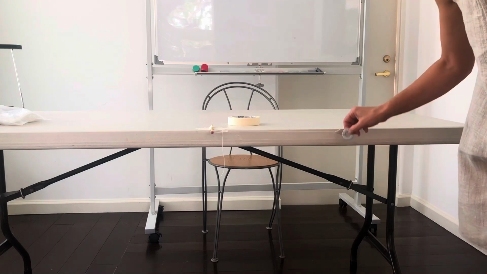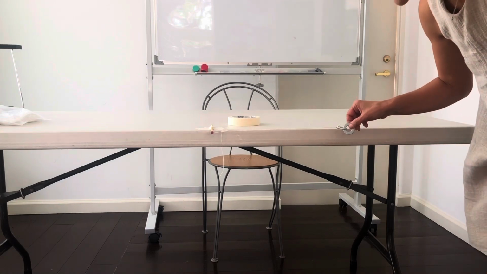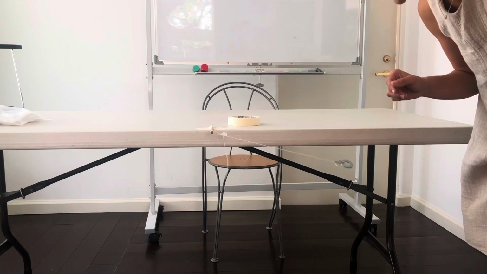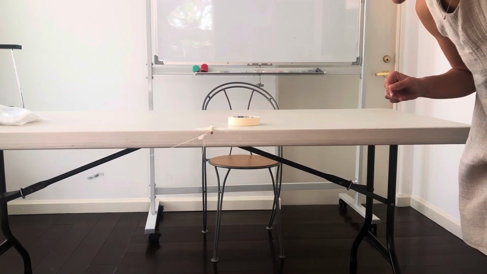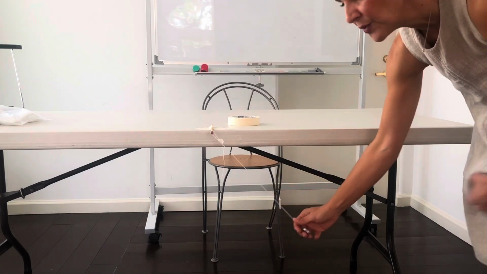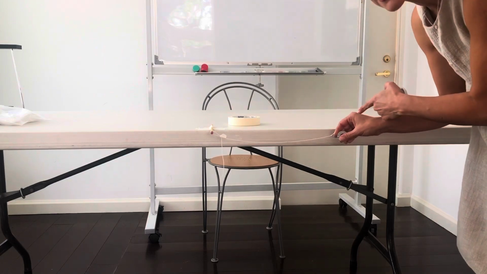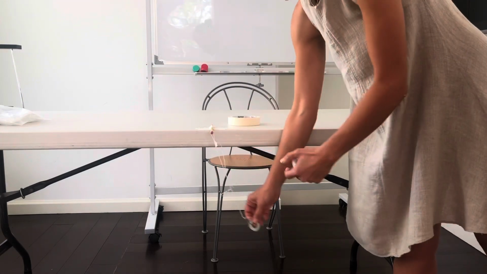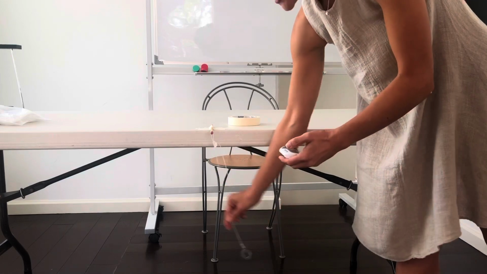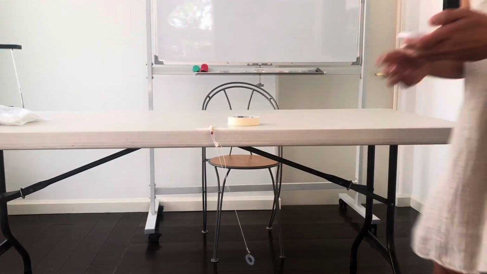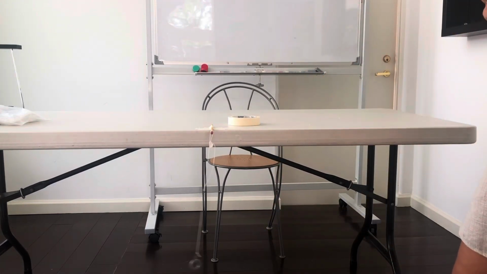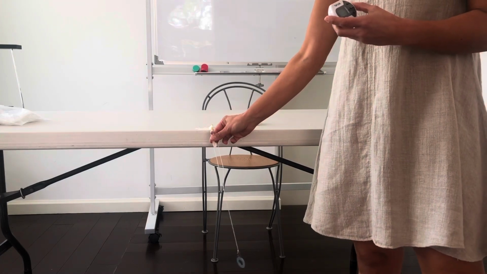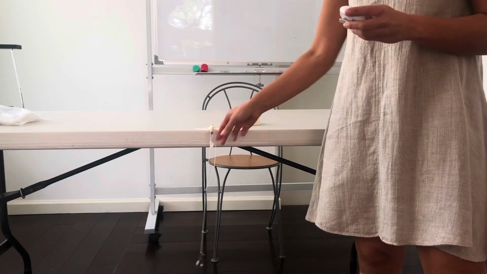So let's go through a practice. 1, 2, 3, 4. You notice that it's not coming all the way back to the starting point, but as long as it crosses this midpoint. Now I'm going to set my timer for 15 seconds, and we're going to count the number of swings this pendulum that is 38 centimeters long makes.